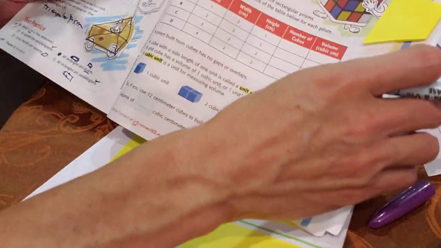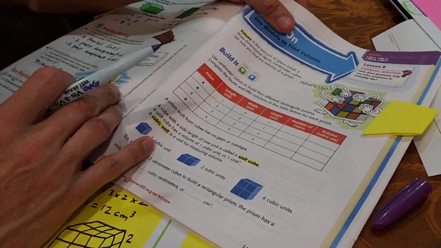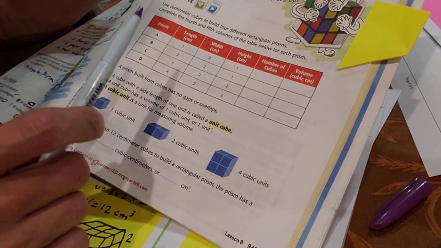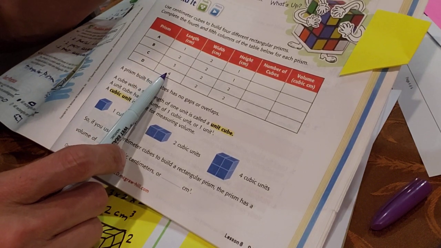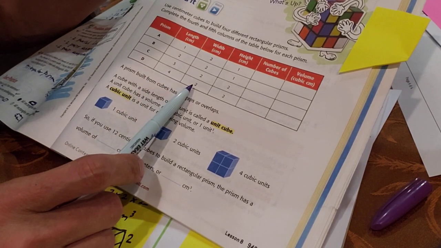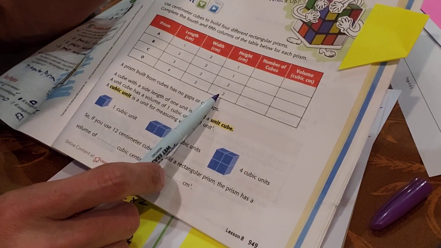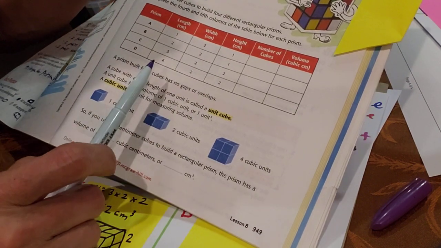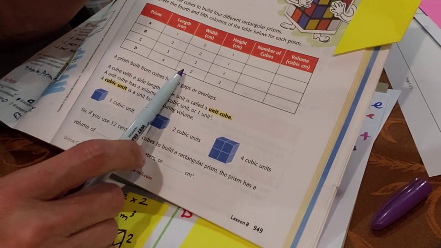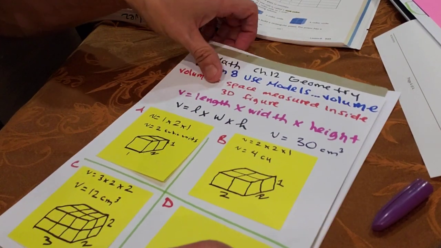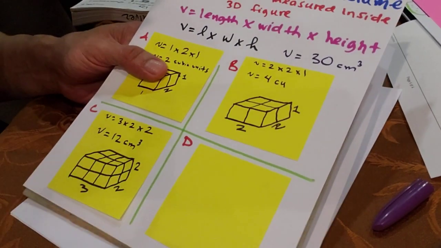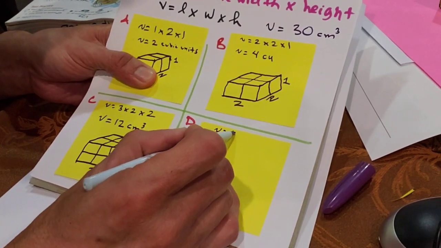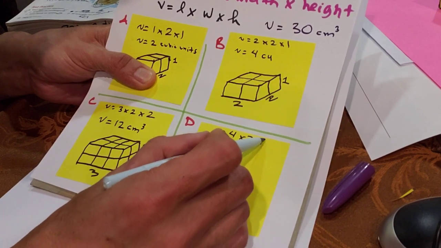Prism D is asking us to model a figure that is 4 centimeters long, 2 centimeters wide, and 2 centimeters tall. 2 layers tall. 4 by 2 by 2. Prism D, 4 by 2 by 2. Let's check this out as a model. Volume equals 4 by 2 by 2.